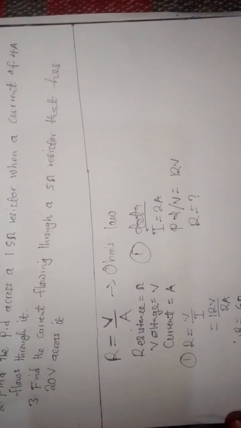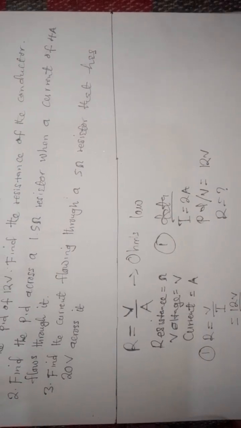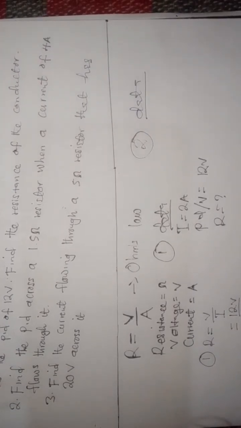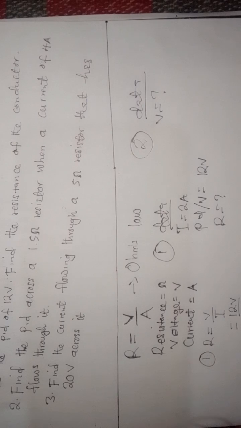Then what of question 2? Question 2 is saying find the PD across a 1.5 ohms resistor when a current of 4 ampere flows through it. So you can say question 2. Write our data there. The first thing that we have been told to find is PD, which is voltage. You can say voltage is equal to, we don't know.